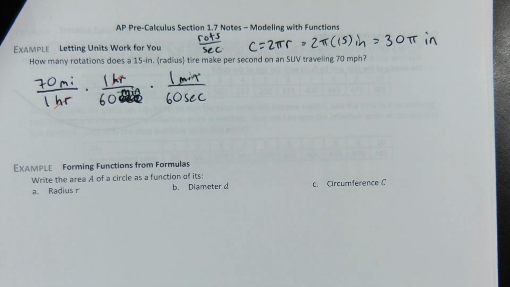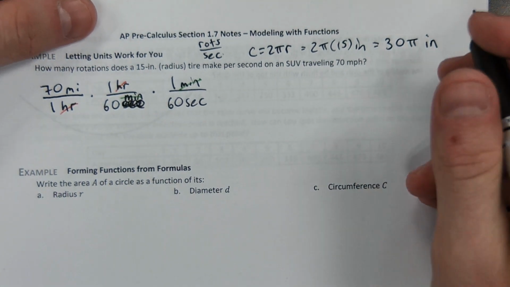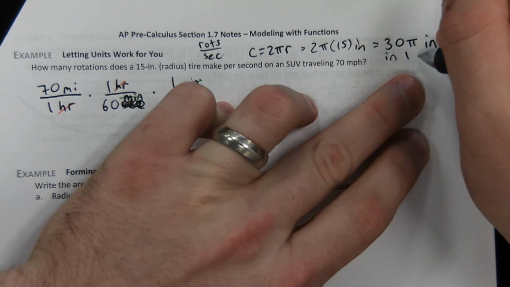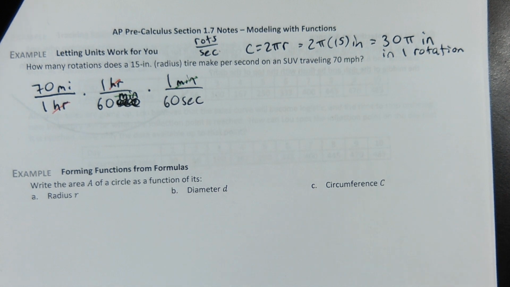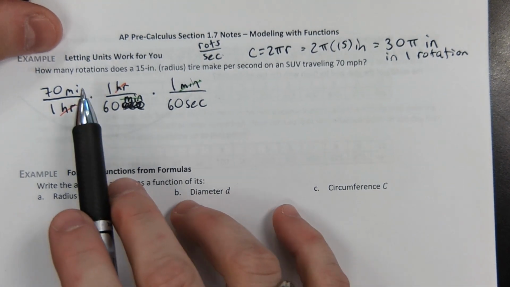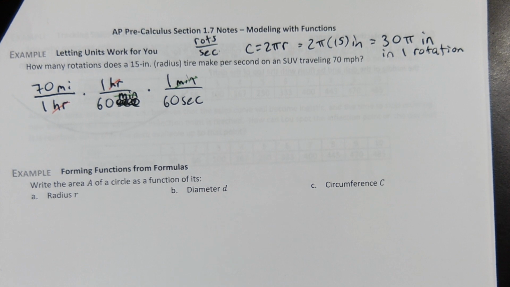A circumference is going to be one rotation. So we now know the length, the distance of a single rotation. Oh, it's in inches. Okay, that means I need to convert my miles to inches. Does anybody know a unit of measure for miles? Okay, Mark? 5,280, what? Feet. There we go. 5,280 feet. I'm looking for a unit.